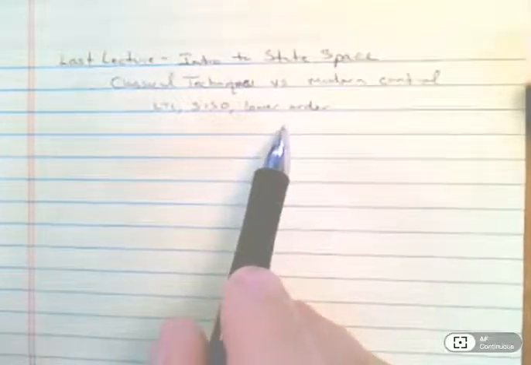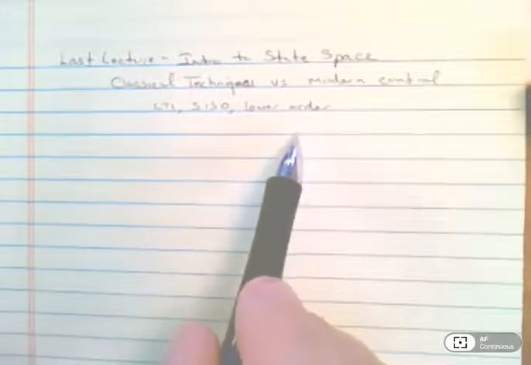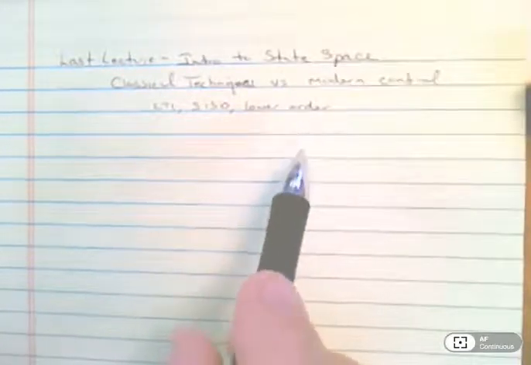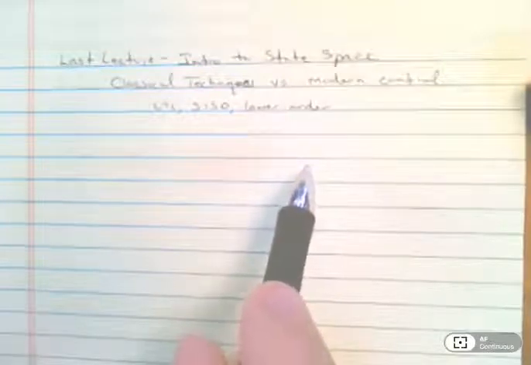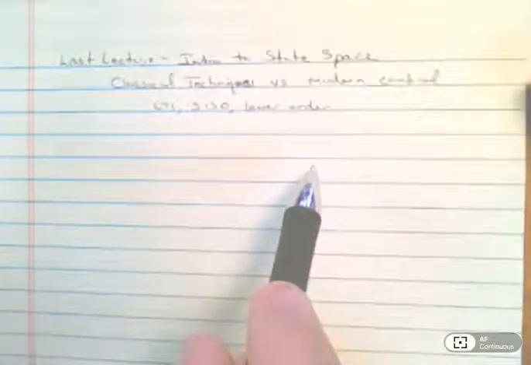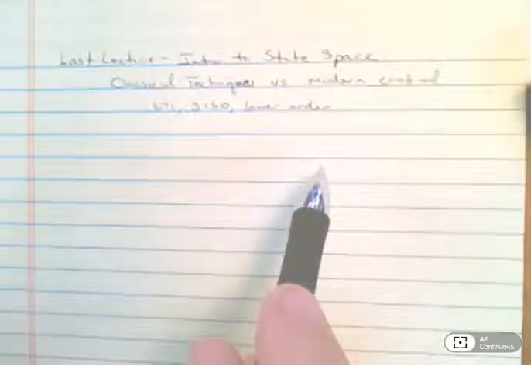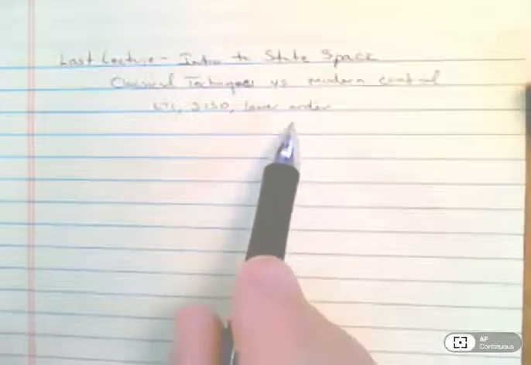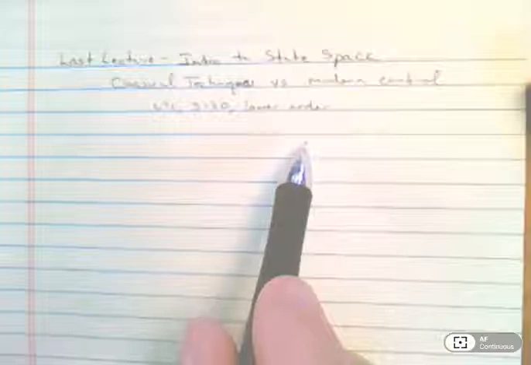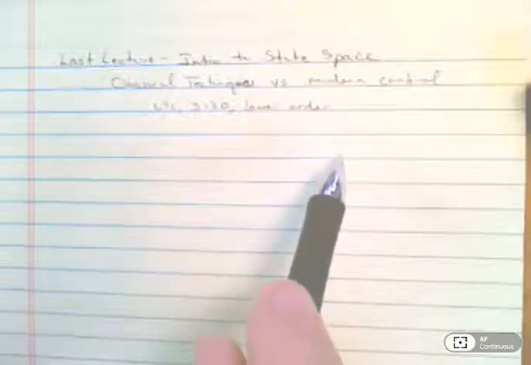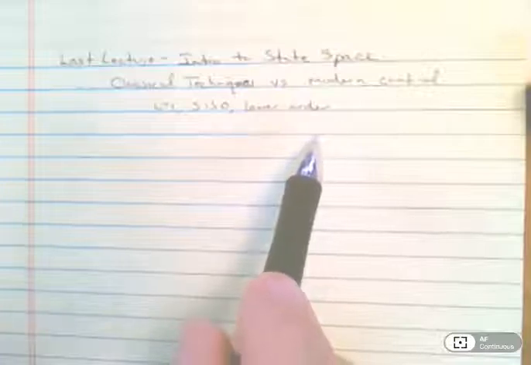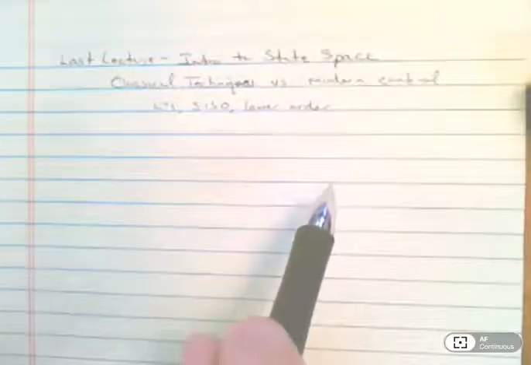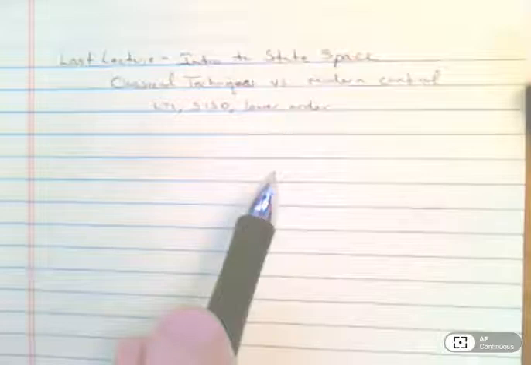You can do very high order systems using a modern control technique because you're using a matrix vector formulation, and so all the complexity is buried in the order of the vectors and matrices you're using. So you can have a very compact representation of a system in state space, even if the order is enormous. No matter what, it'll look like a first order differential equation.